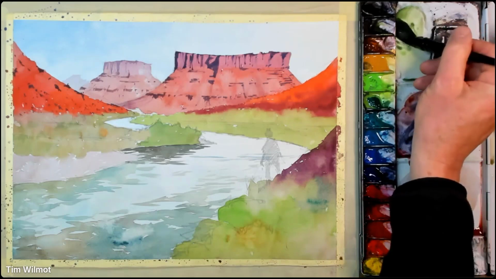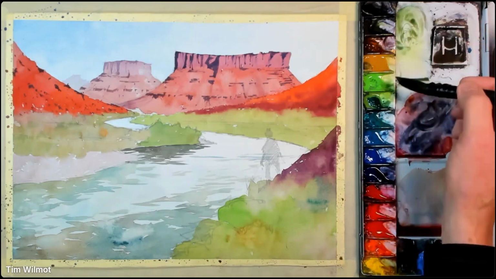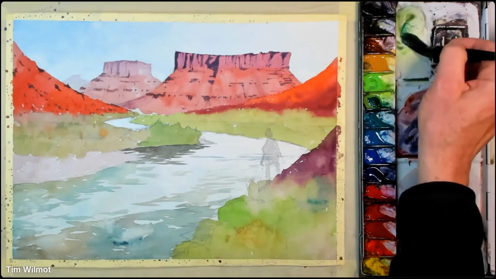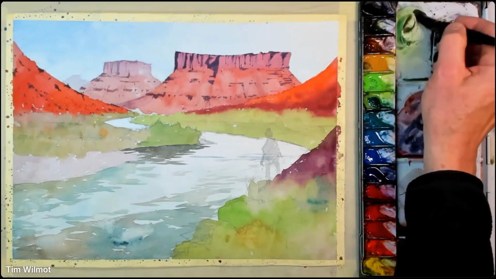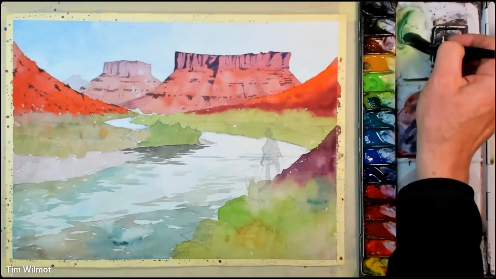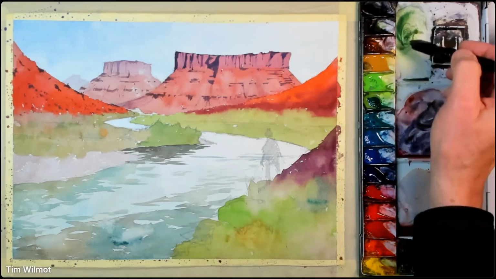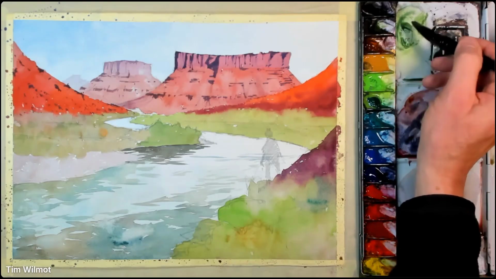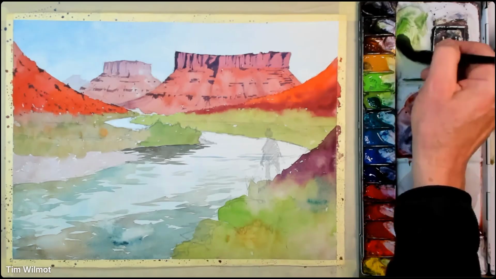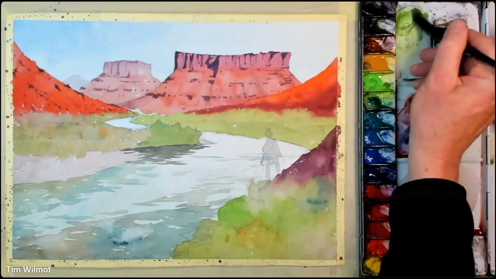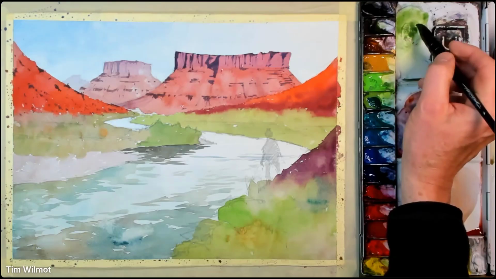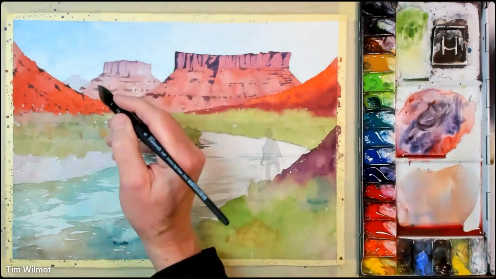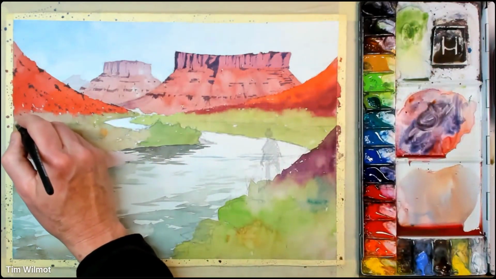But keep mixing till you get a realistic color. So bridging green, tiny bit of spring green. And not too much paint on the brush.